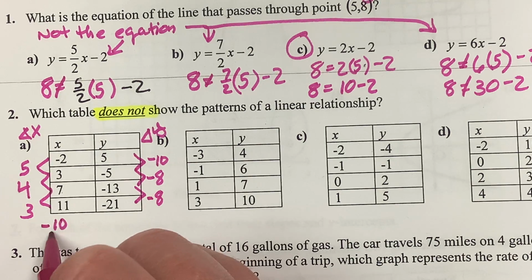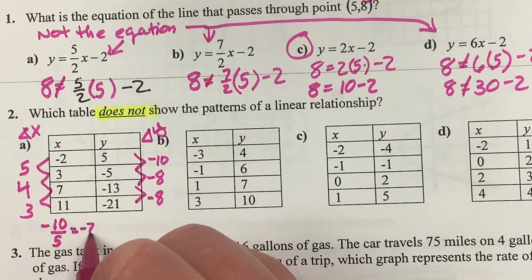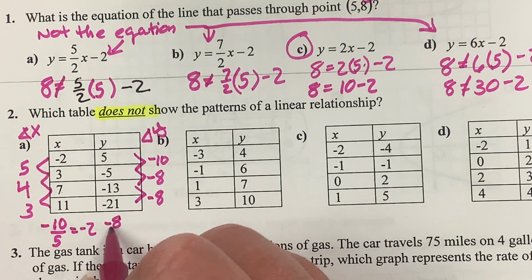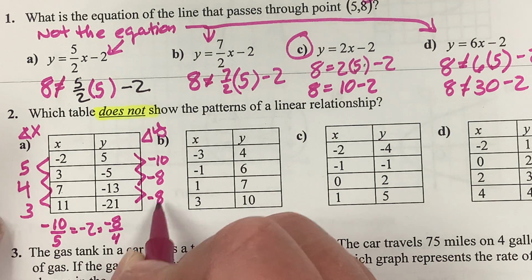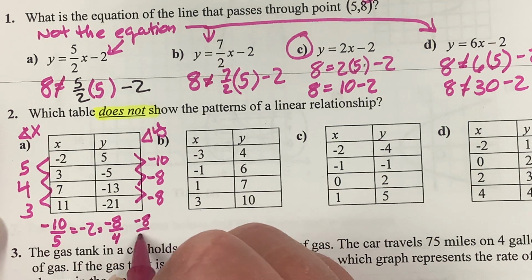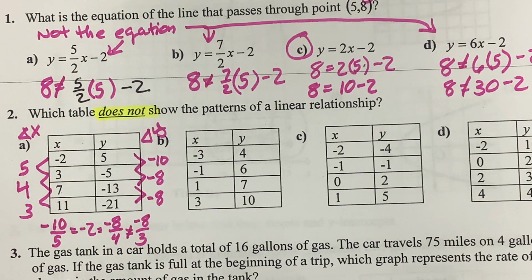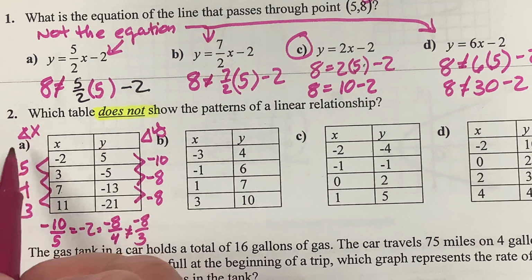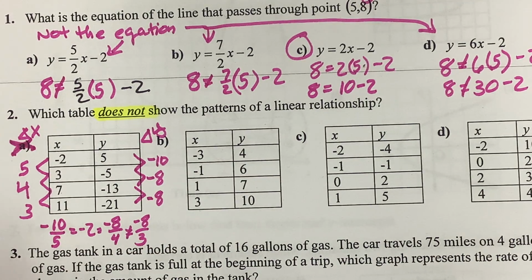Negative 10 over 5 is equal to negative 2. Negative 8 over 4 is also equal to negative 2. It's this last one, negative 8 over 3. That's not equal to those. So this does not show a linear pattern. That A is no good.